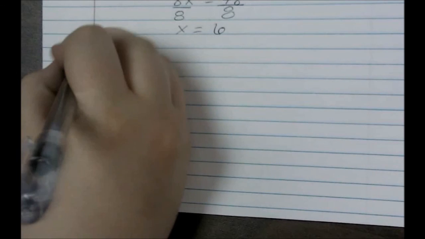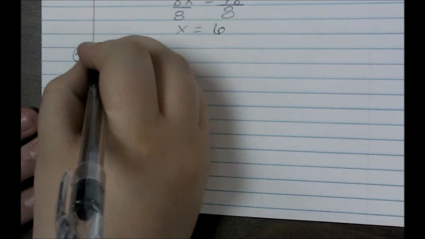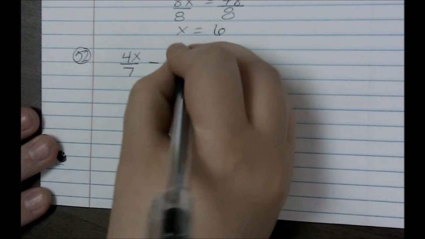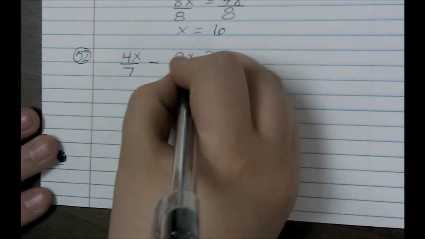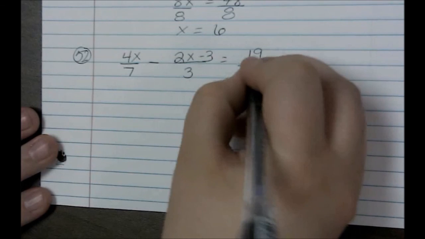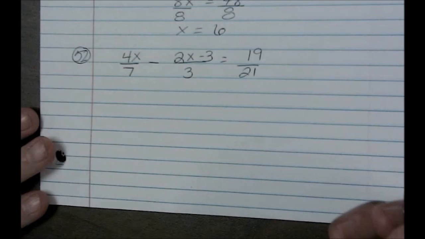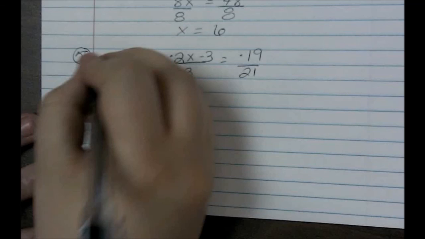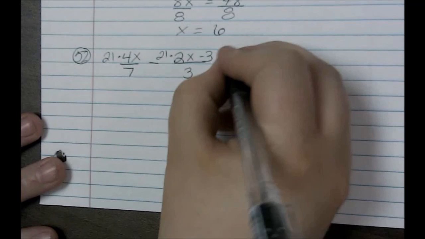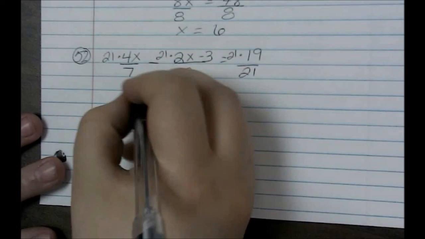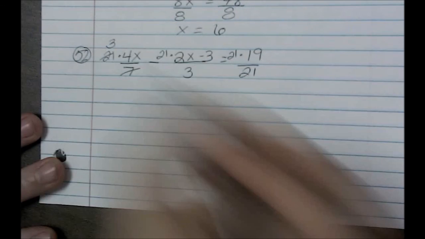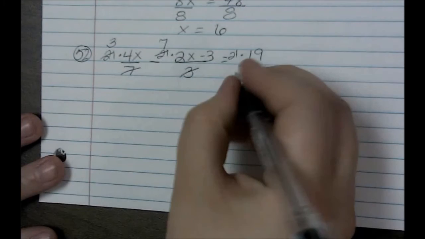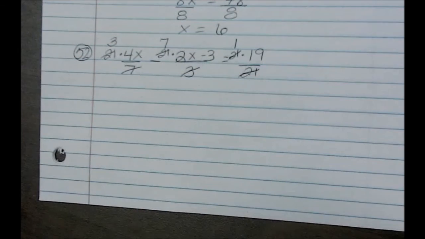Problem number 52. I have 4x over 7 minus 2x minus 3 over 3 equals 19 over 21. So the first thing you should do is multiply each term by 21. So 7 goes into 21 3 times. 3 goes into 21 7 times. 21 goes into 21 one time.